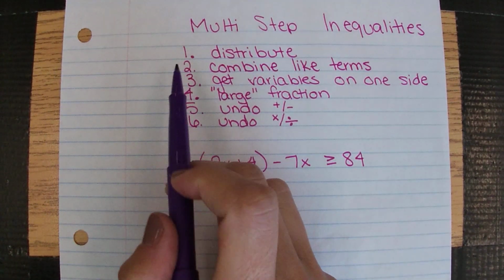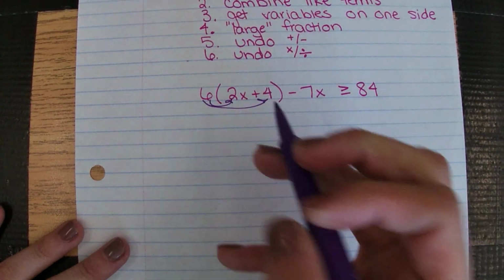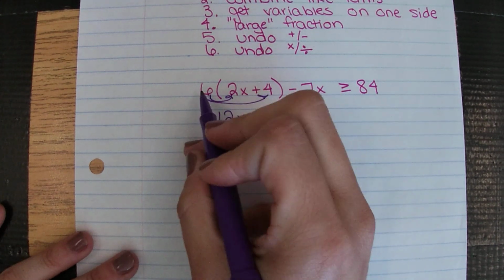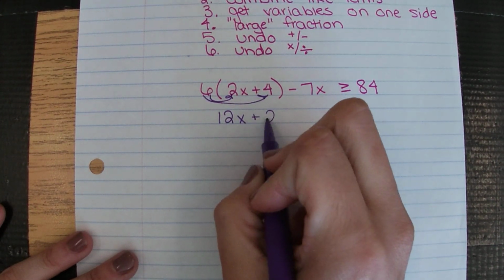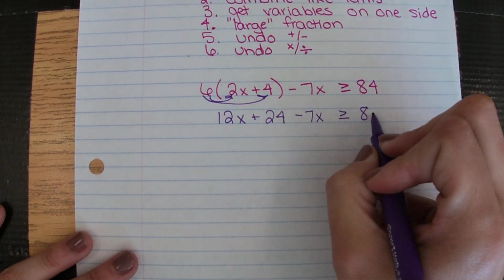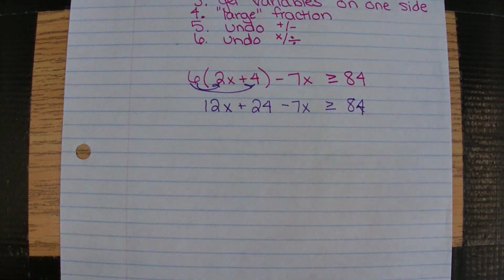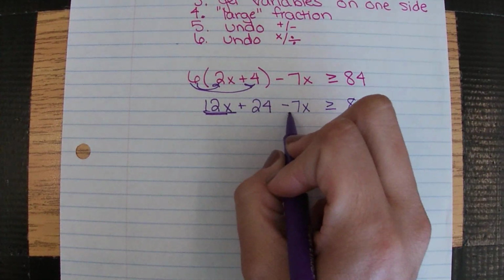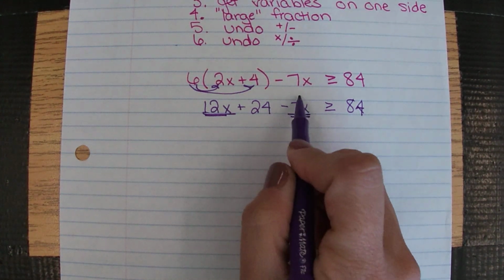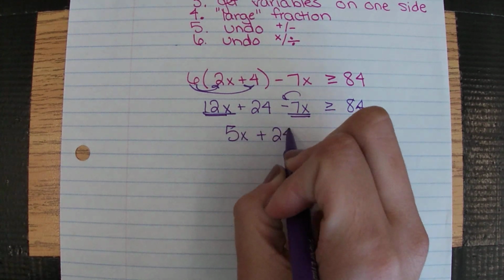When we go down our list here, do we need to distribute? The answer on this one is yes, so we're going to distribute. We distribute through multiplication, so 6 times 2 is 12, 6 times 4 is 24, so we'll get 12x plus 24 minus 7x is greater than or equal to 84. Then we're going to combine like terms if they are on the same side, which we have. So 12x minus 7x, using that sign in front of it, gives 5x plus 24.